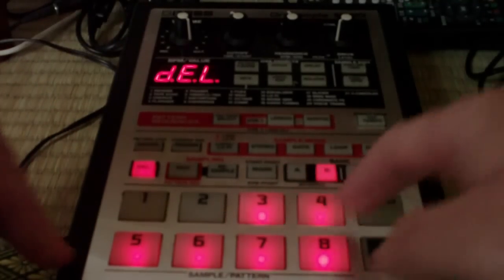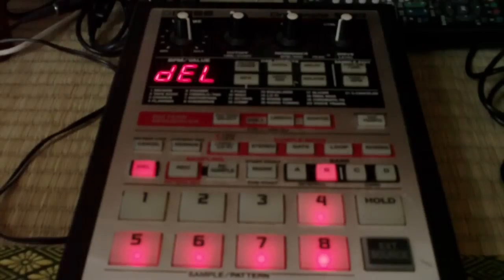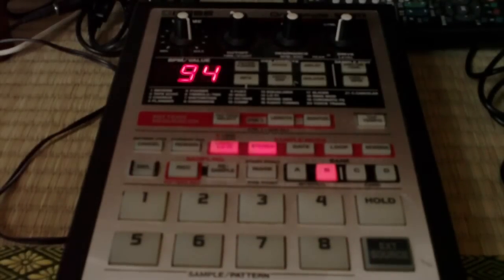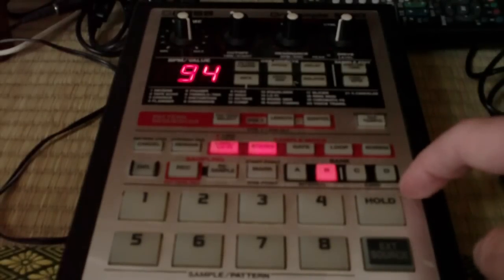These pads are deleting. One thing you should know about this is that the internal memory takes a lot longer than the smart media card in terms of saving and deleting. Just to delete that pattern, it took about 30 seconds. So if you want to do things in a faster mode, do them on the card banks, and it'll go a little bit faster.